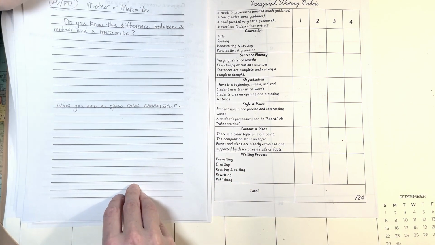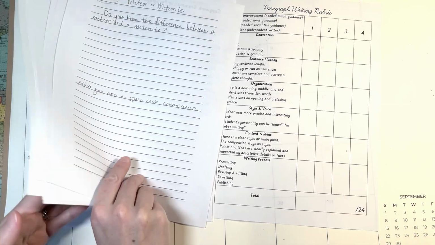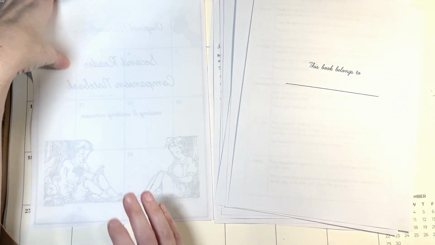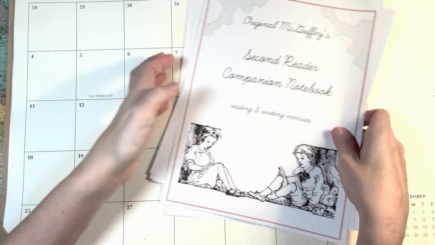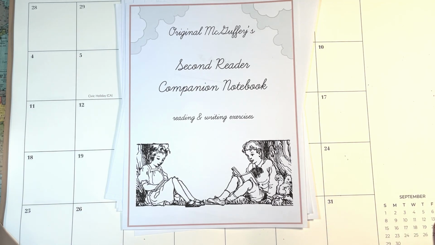Okay, I hope that was helpful. You don't have to have my little notebook to do that, but I wanted to show you how it would fit into my second reader companion notebook pages.